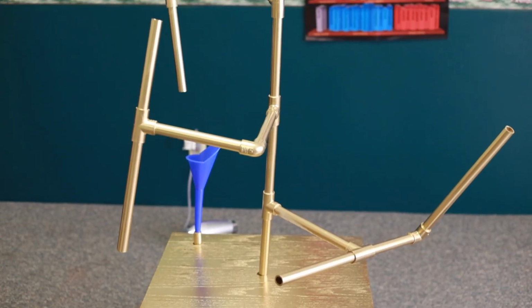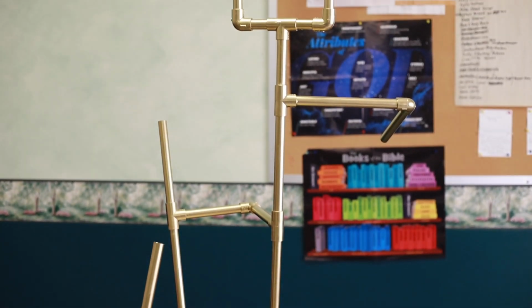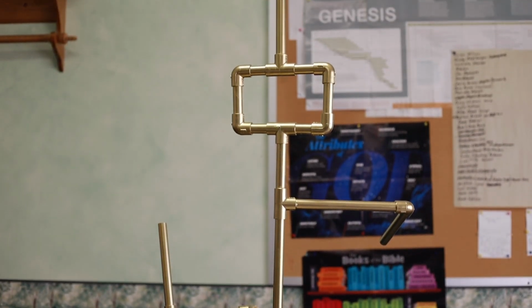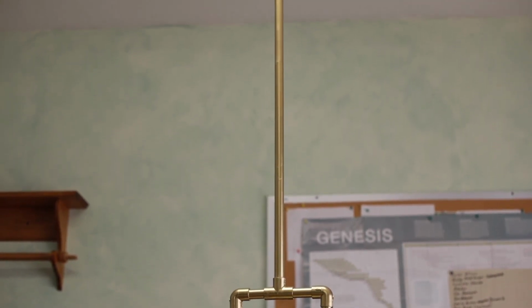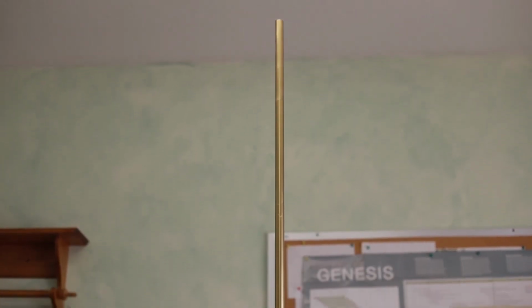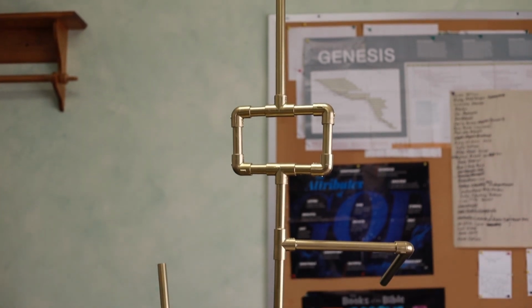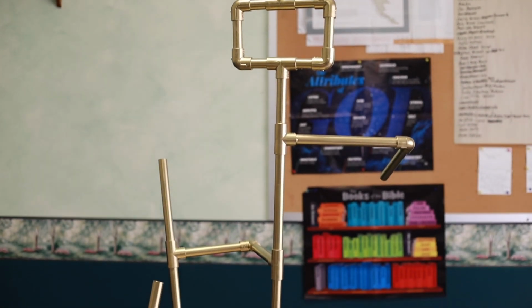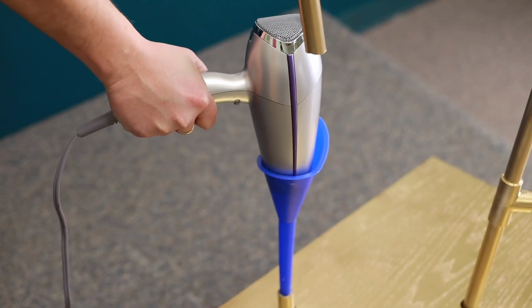Then the next puzzle is this puzzle made out of PVC pipe, and it's supposed to look like modern art. And the puzzle is pretty simple, but it's just really abstract, so it takes them a few minutes to figure it out, to sort it all out. And the first thing they've got to do is find a hair dryer that's in the room. And they take the hair dryer and they put it into the funnel at the base of the sculpture.